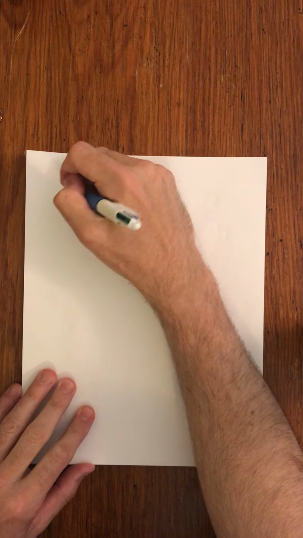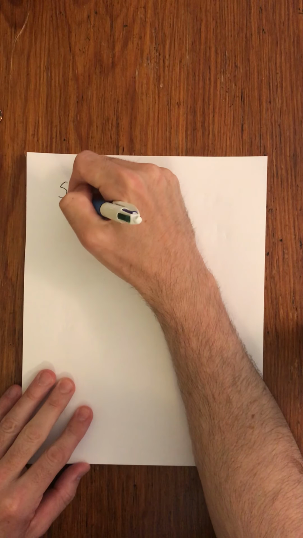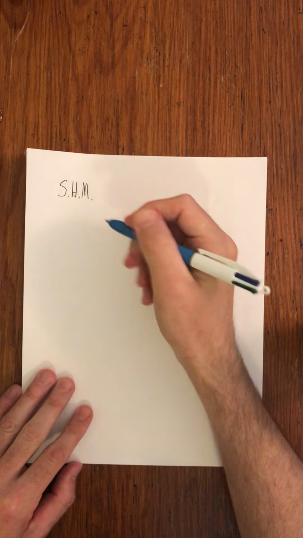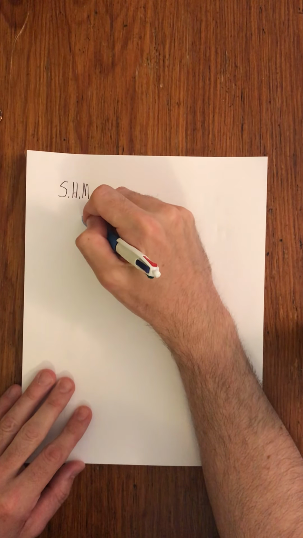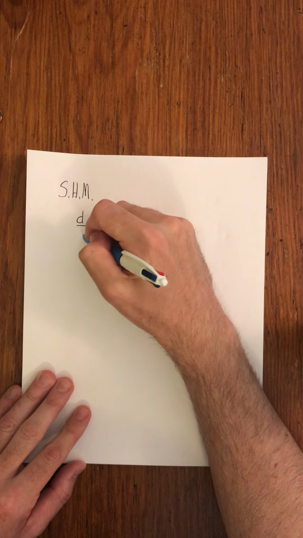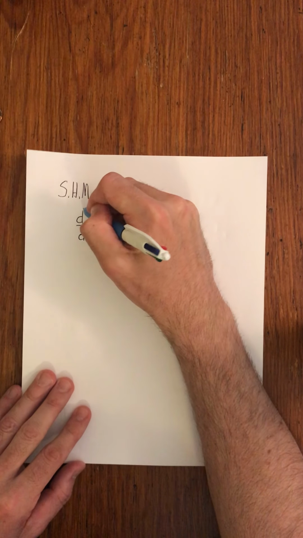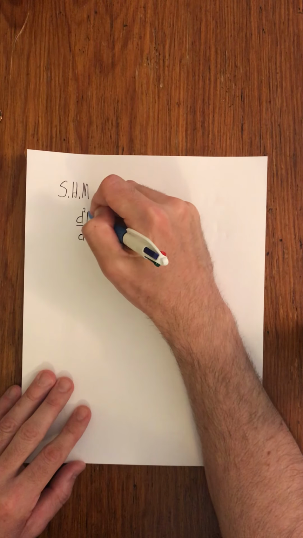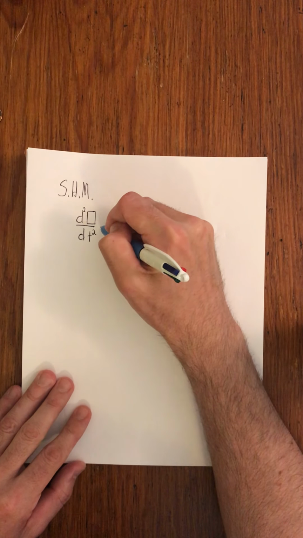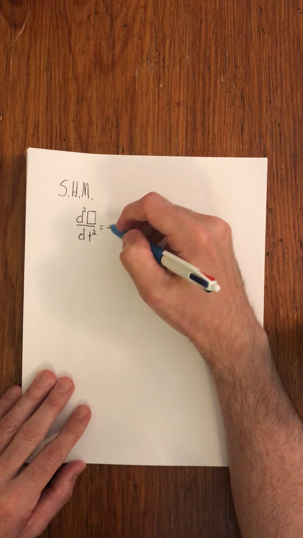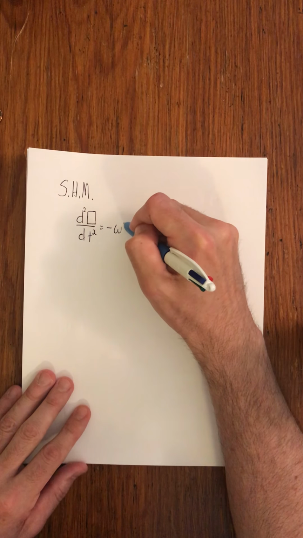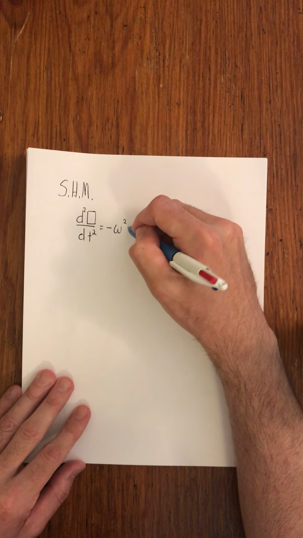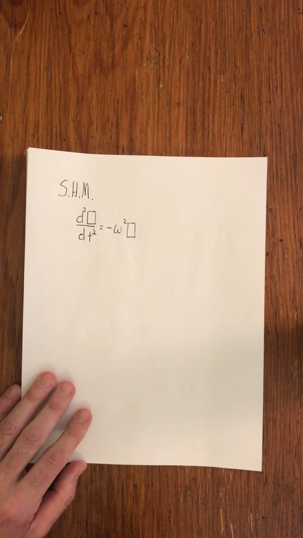Simple harmonic motion part 2. So let's just quickly review. Simple harmonic motion, we said, is any motion whose characteristic equation conforms to the following pattern. The second derivative of some position function is equal to negative some constant, which we're going to call omega squared, times that same position function.